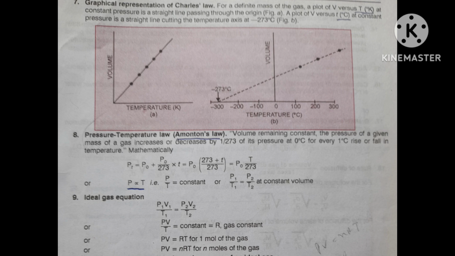This is the difference: one is passing through the origin and the other is just cutting the temperature axis at minus 273 degrees centigrade. You can see both diagrams, both graphs.